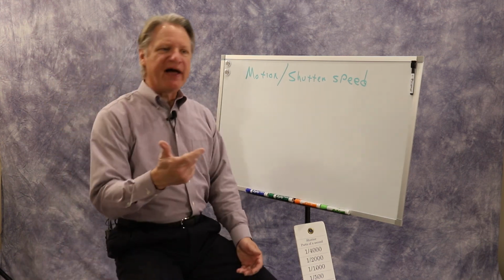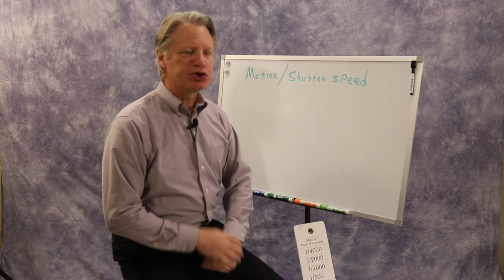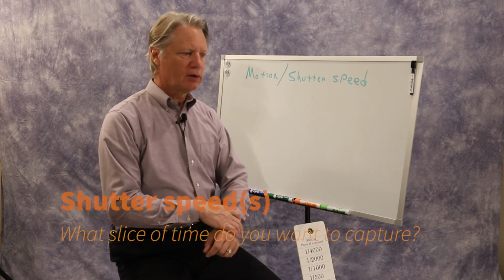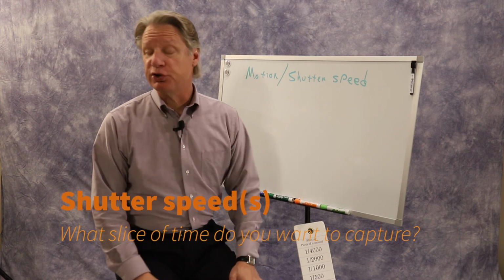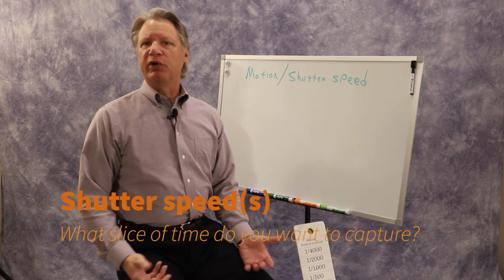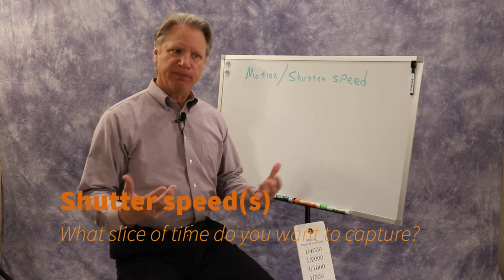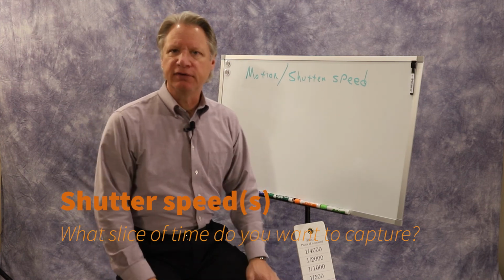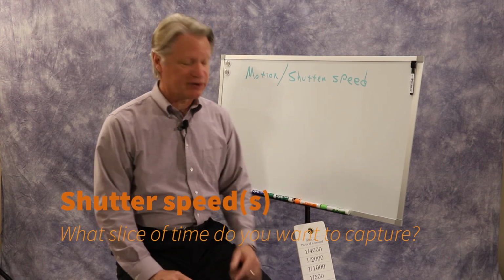So today, let's move on to the next topic, which is shutter speed. So now we'll be essentially working in what we would call shutter priority. So we're going to pick our shutter speed to do a desired effect. Okay?